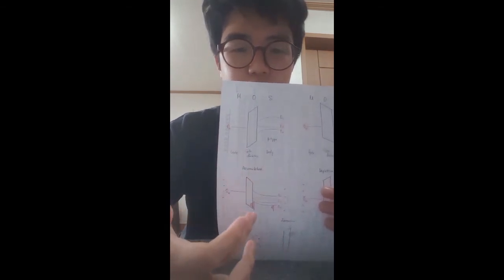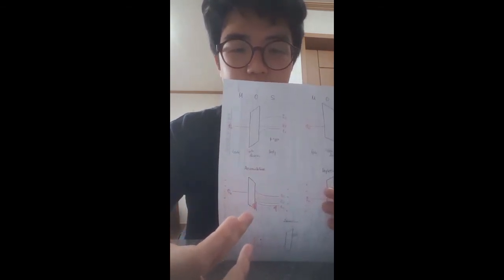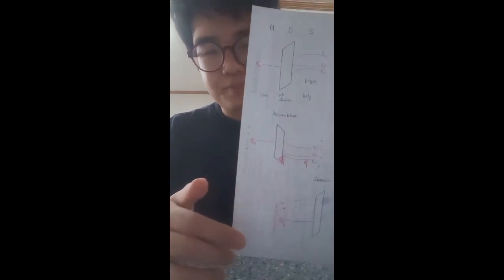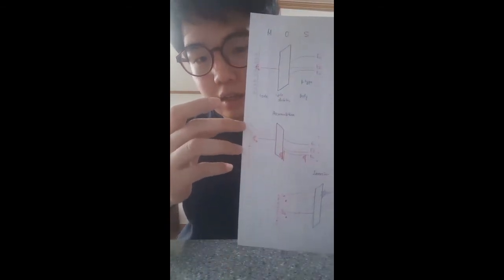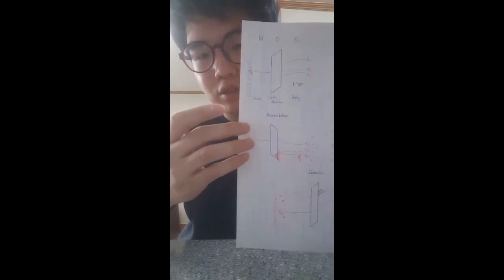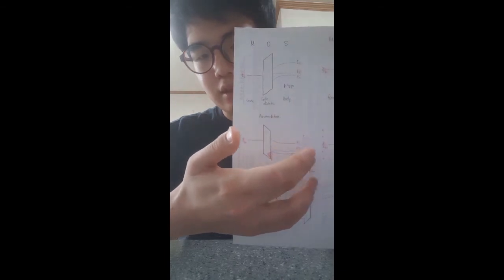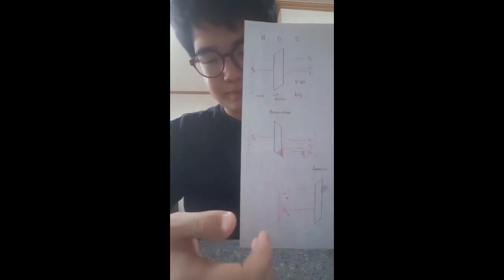Suppose that we use an N-type semiconductor for the body, and we apply a negative bias to the gate part and a positive bias to the edge of the body part.